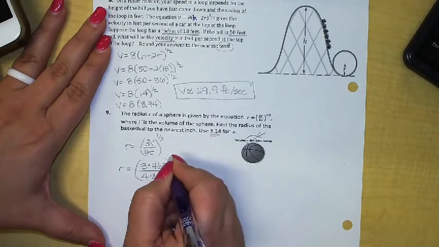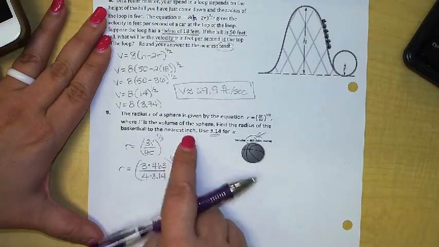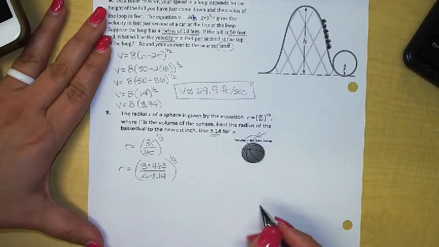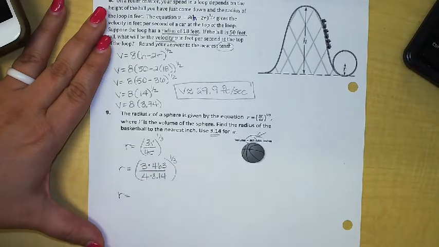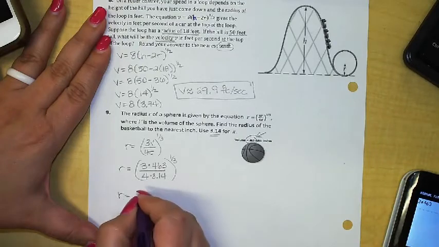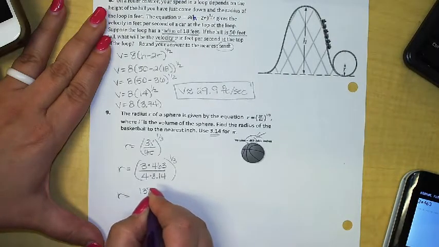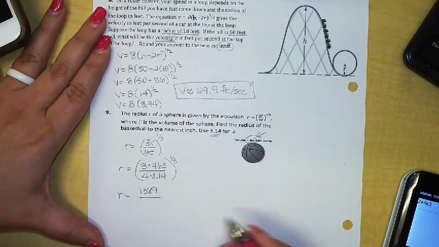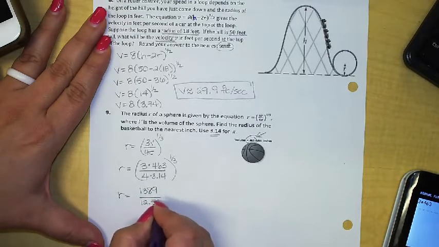And we're going to calculate all that, and then we're going to take the cube root of it. And they want us to calculate this to the nearest inch. So let's simplify some of this. When we do 3 times 463, I get 1,389. And that's over 4 times pi, which we did earlier, is 12.56.